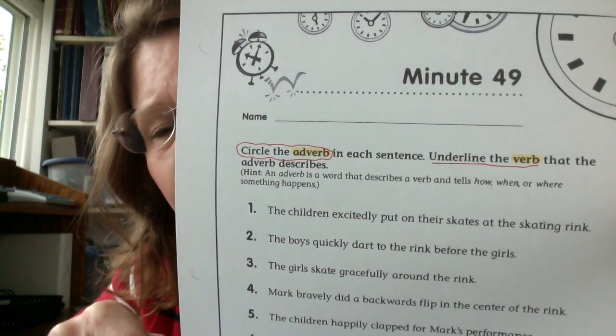So let's go ahead and do the first one. The first one says, the children excitedly put on their skates at the skating rink. So what are you supposed to do? You're supposed to circle the adverb, underline the verb. First of all, find the verb, which is put. So go ahead and underline put. And then what is the adverb that describes put? It's excitedly. So go ahead and circle excitedly. Okay, it's just as simple as that. All right, so you have 1 minute to get this done, so go.